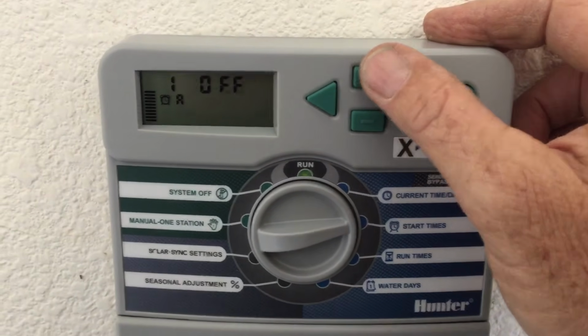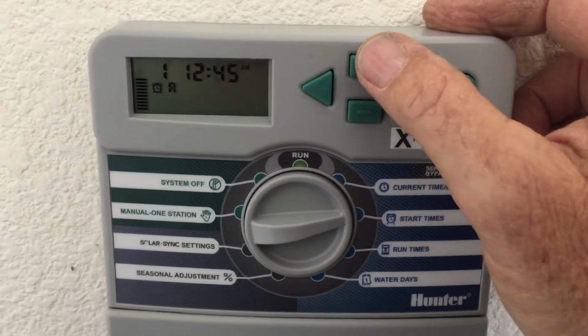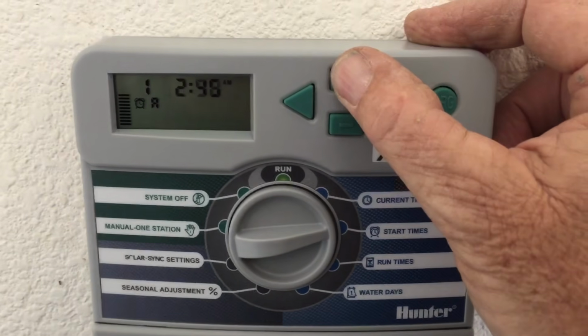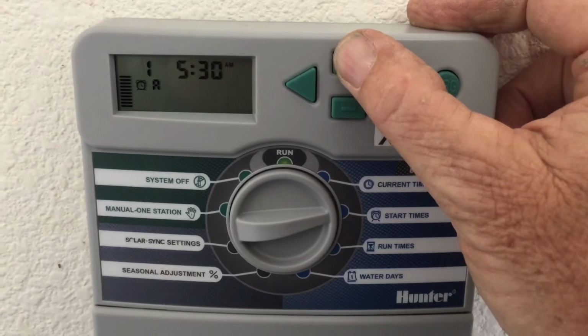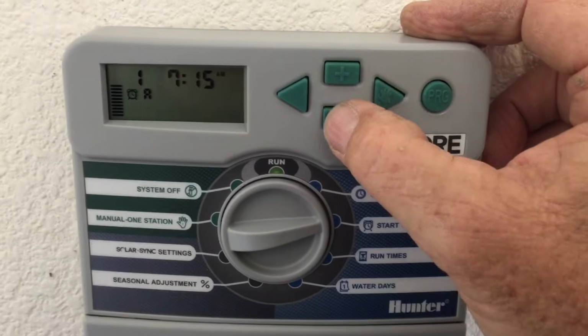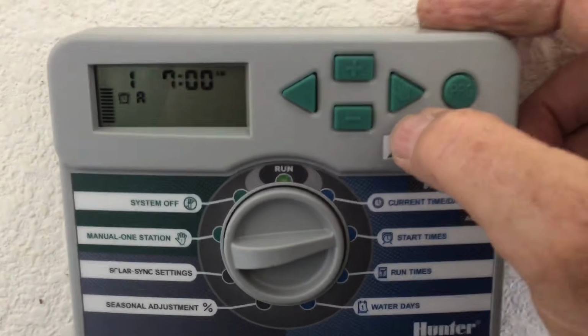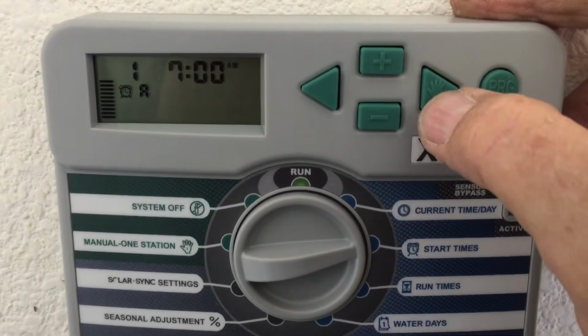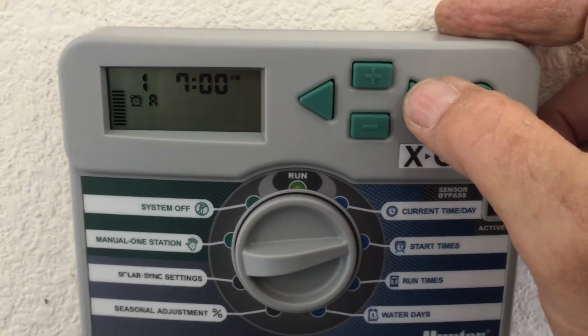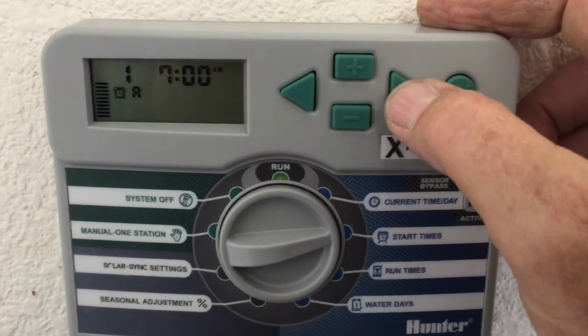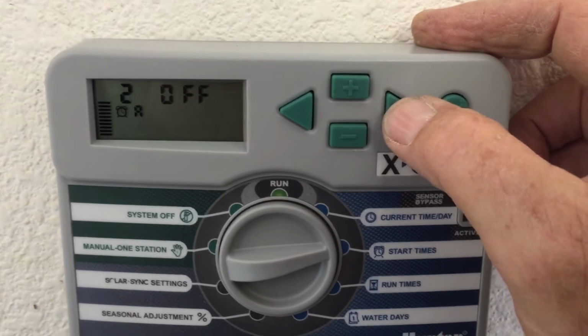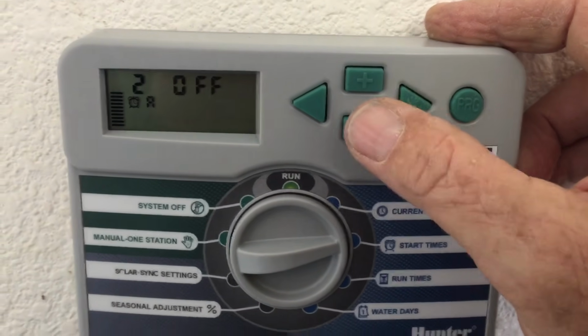So first time of the day, let's say we're going to set this, I'm hitting the plus sign, and if I hold it down, it'll just go real fast, and we'll get to, let's say, 7 a.m. If I went too far, hit the minus, back up to 7 a.m. So as you can see, 7 a.m. is our start time. Now in the summer, if it's really hot and you wanted to add a second watering time, you go forward with the arrow, and there's the option to put in a second watering time.